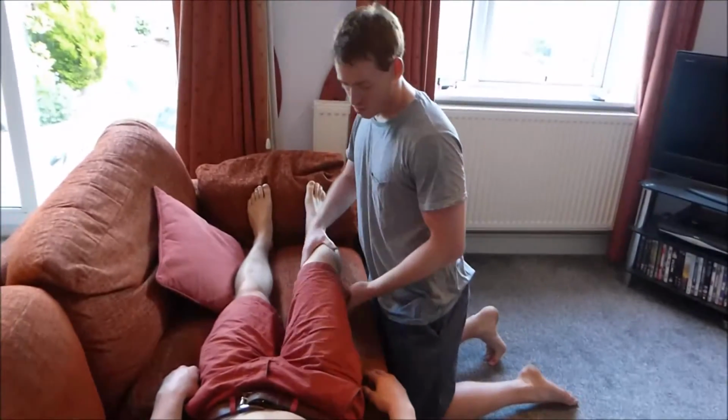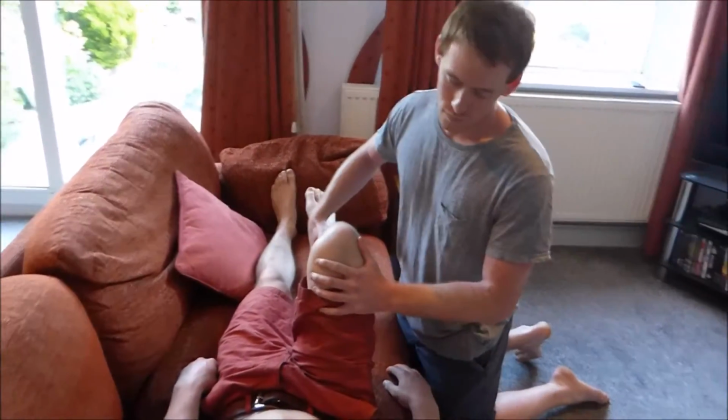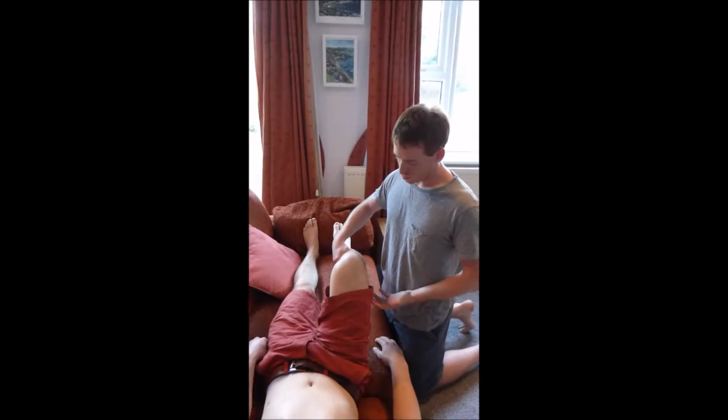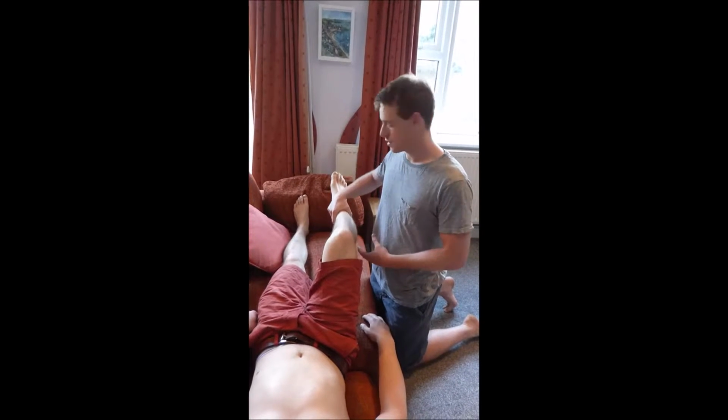We'll assess power. So if you just bend this knee, good, and just lift your leg up like that, good, and stop you pressing it down. Good. So that's flexion of hip. That's assessing L2. Good power there. And try and straighten your leg out now. Good. That's extension. So that's L3.